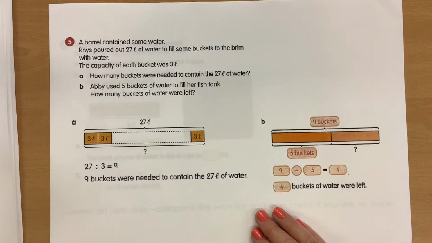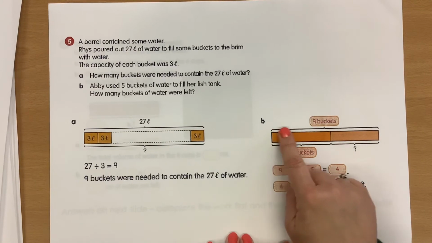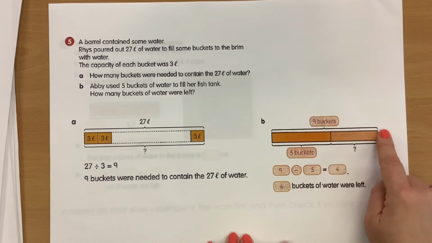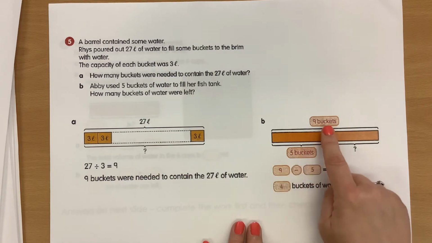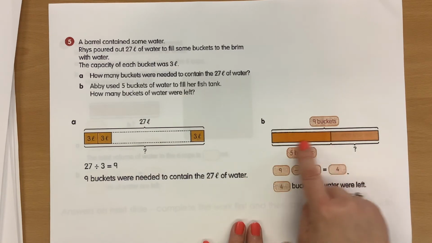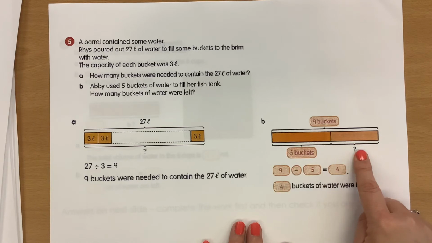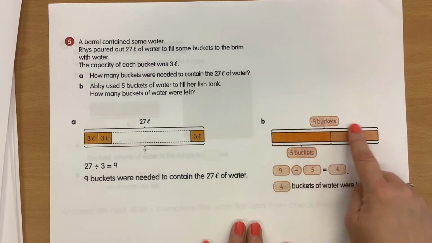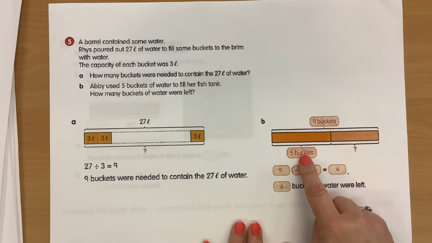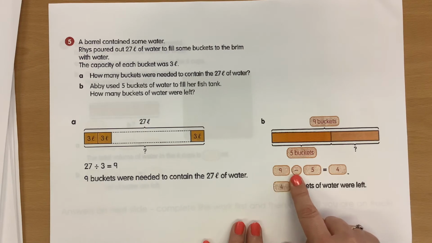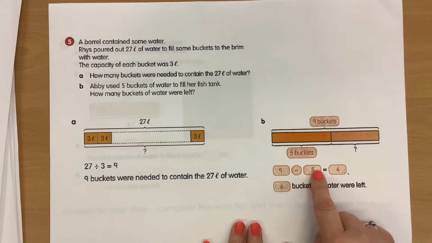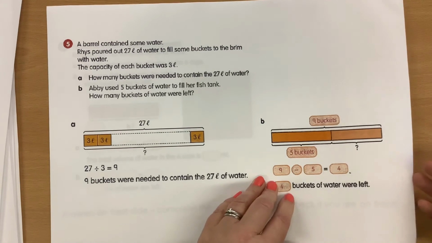So hopefully you were able to realise that we knew the total amount of buckets, which is 9 buckets. We've just worked that out. Abby used 5 of them, so she's used part of the total amount. How many were left? If we know the total amount in a part whole bar model, and we know one of the amounts, to work out the other, we have to subtract. So she had 9. She's taken away 5, she's used 5 of them, so there were 4 buckets of water left.